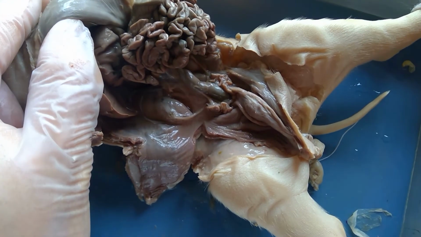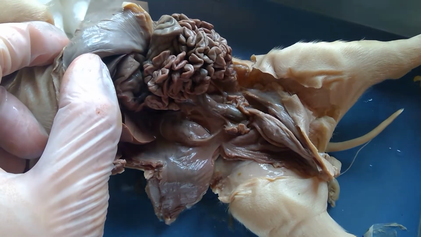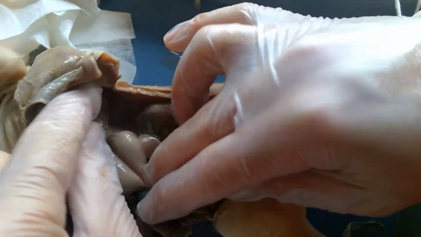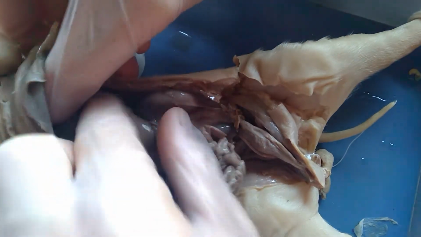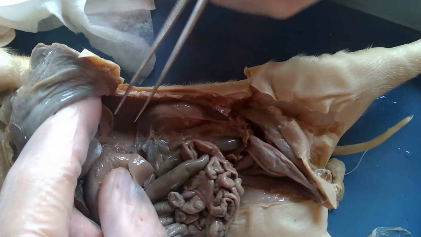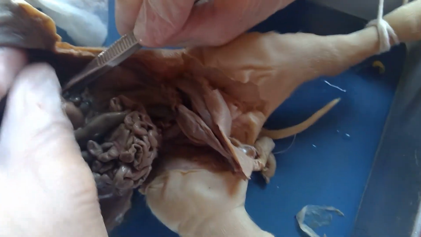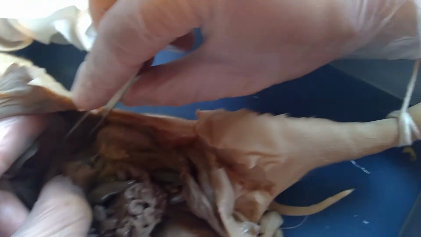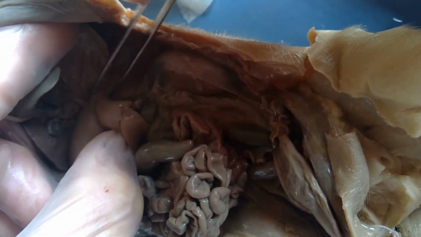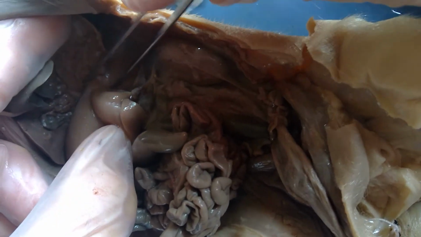The one part of the digestive system you're not going to be able to see from this view is the esophagus. So the esophagus, if I pull the stomach back, I can see up here is where the esophagus ends, which is called the cardiac sphincter, right up here. Okay, so this is underneath the diaphragm. So there's the cardiac sphincter.